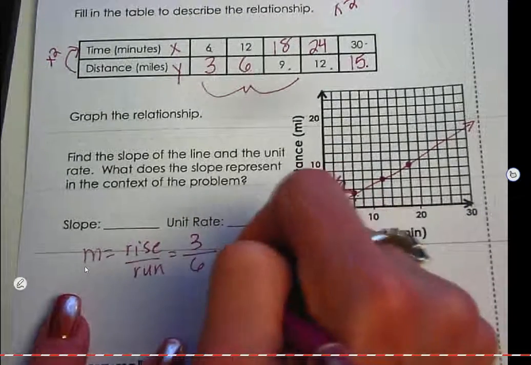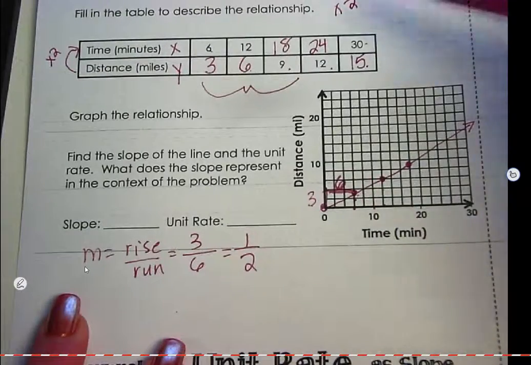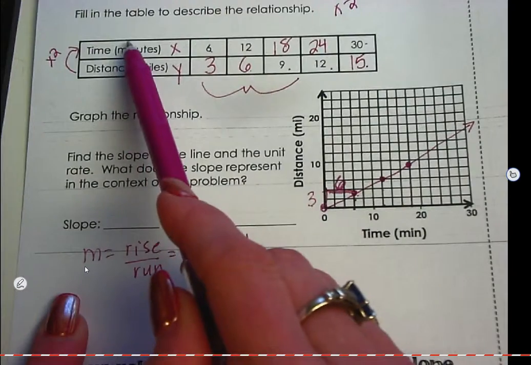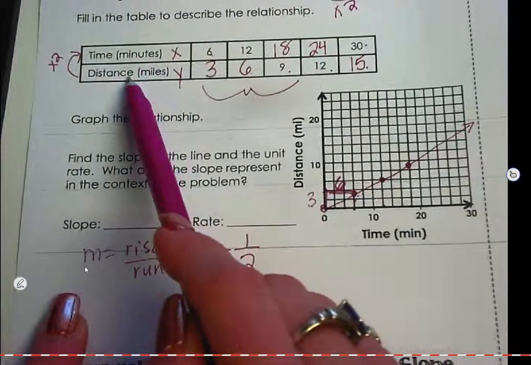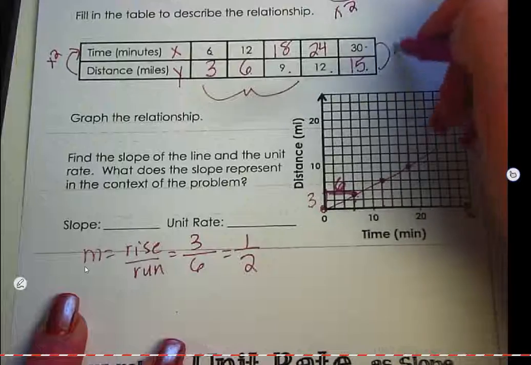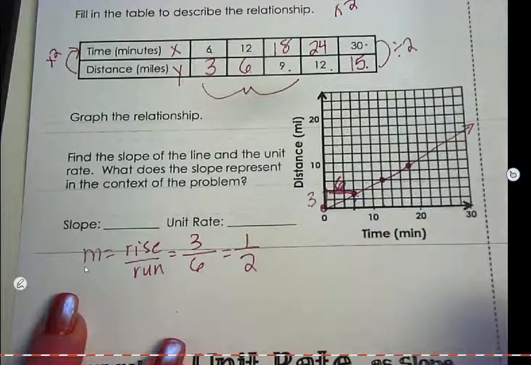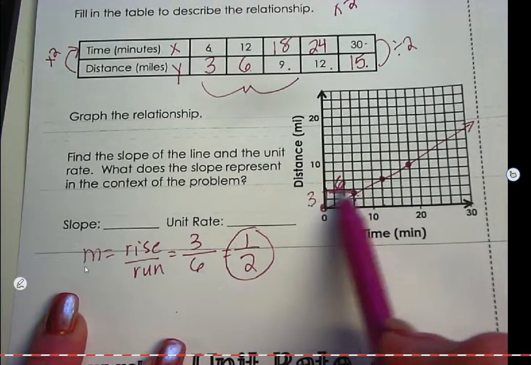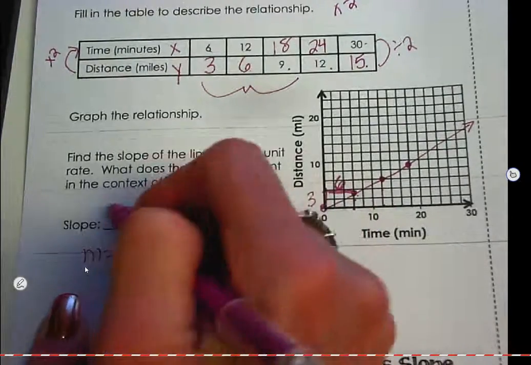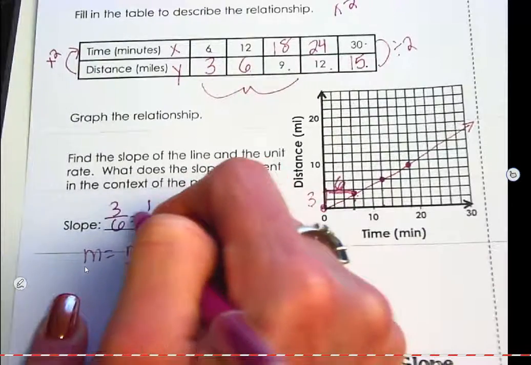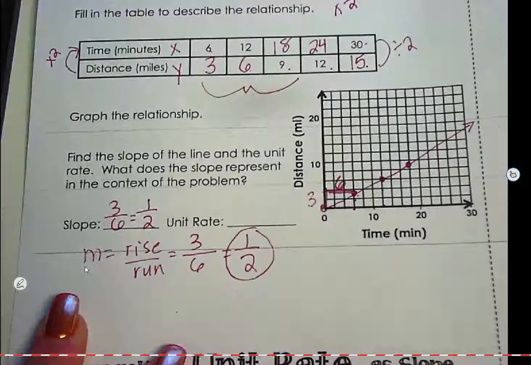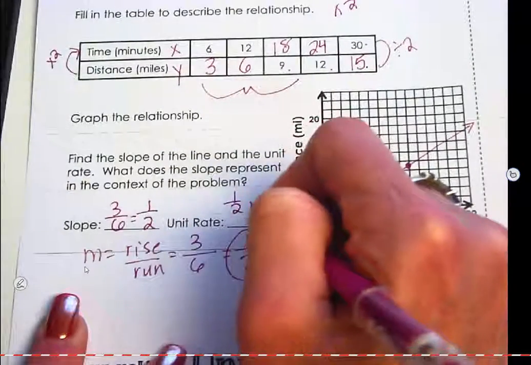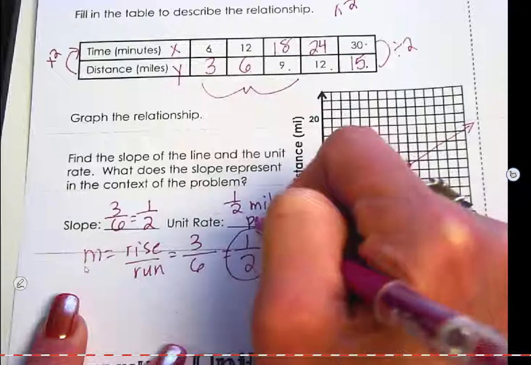3/6 simplifies to what? 1/2. So my relationship is times 2 when I'm going from distance to minutes, but going from minutes to distance, it's actually dividing by 2, which is the same thing as multiplying by 1/2. So when we calculated our rise over run this way, we saw that it was 3/6, which simplifies to 1/2. So what that means is our unit rate is 1/2 mile per minute.